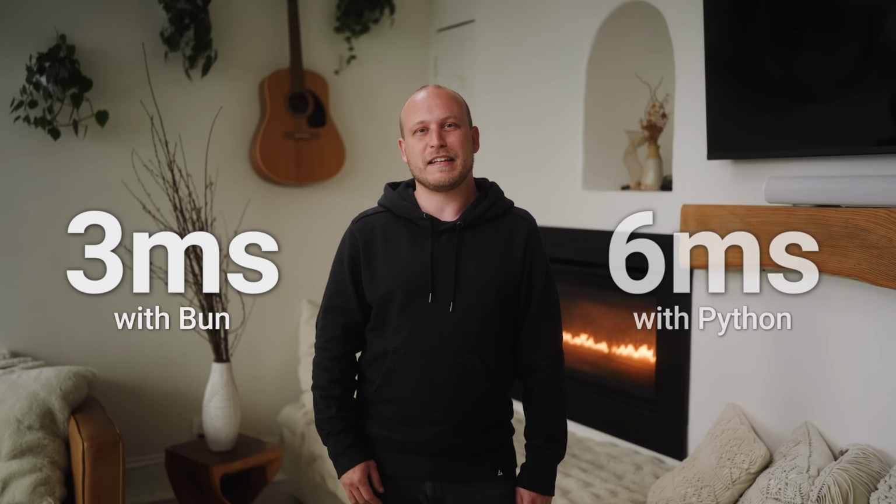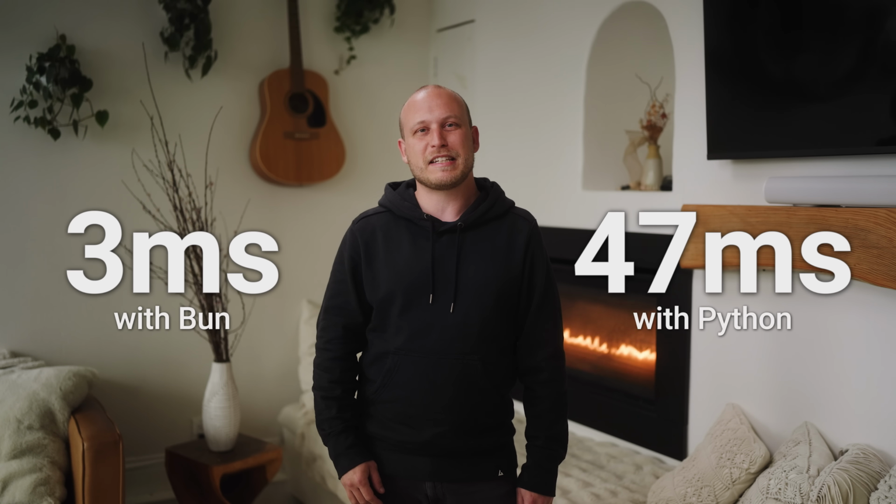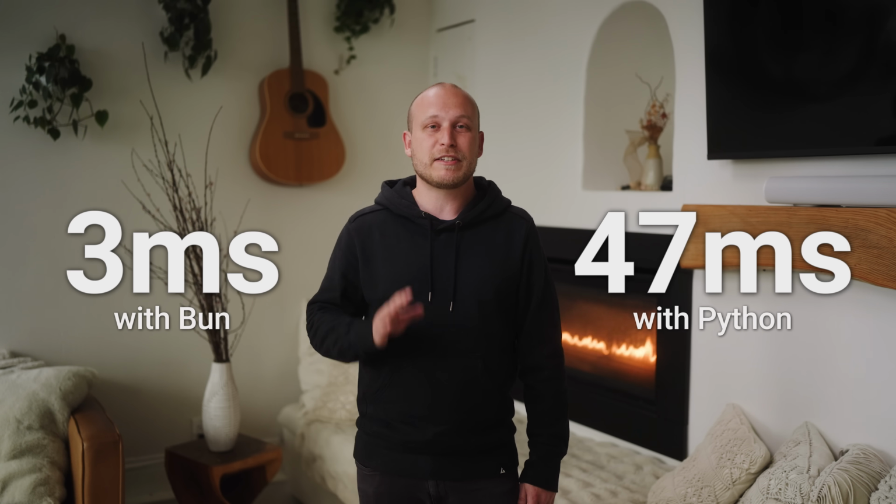When we started Claude Code, we looked at a bunch of options for runtime. Bun was the winner hands down. It starts in like 3 milliseconds, and Python was like 15 times slower. For a CLI tool, that's the difference between an awesome user experience and something that feels sluggish.